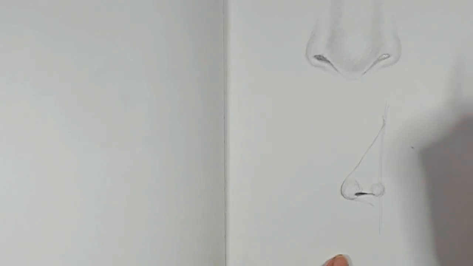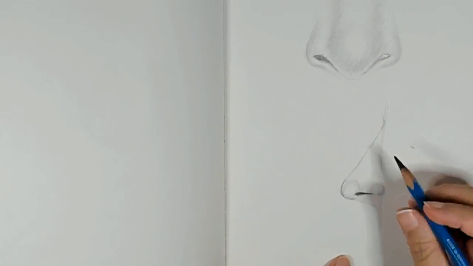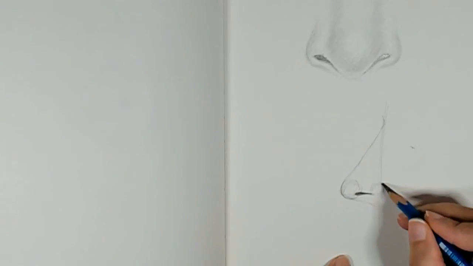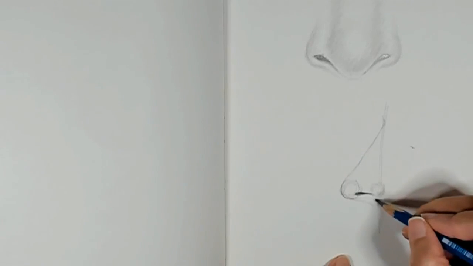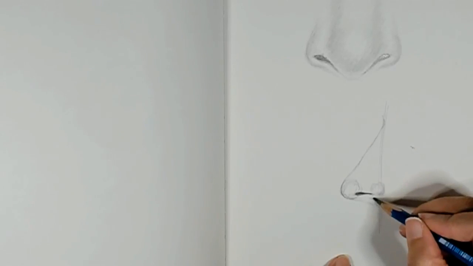So if you feel like you made it too long, oops, just erase it a bit. And then we have this circle to guide you, so you just connect this to the tip of your nostril right here and do the shape.